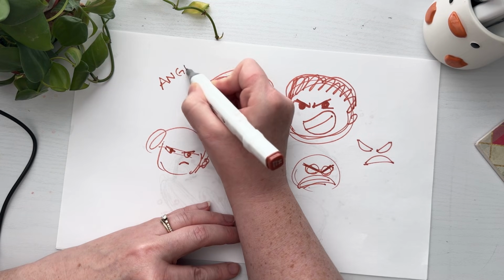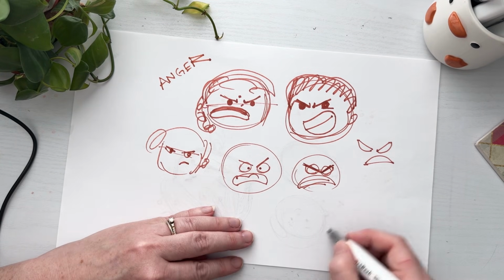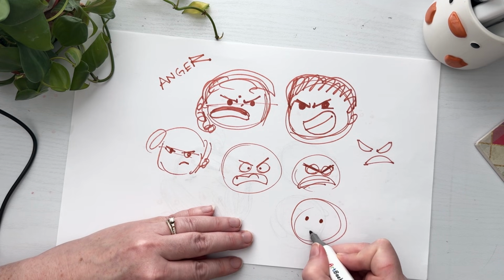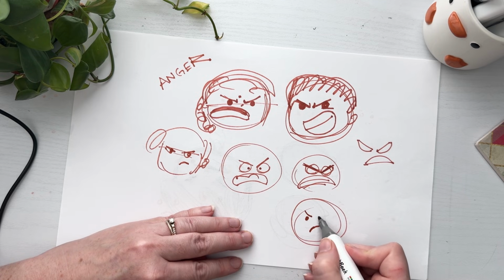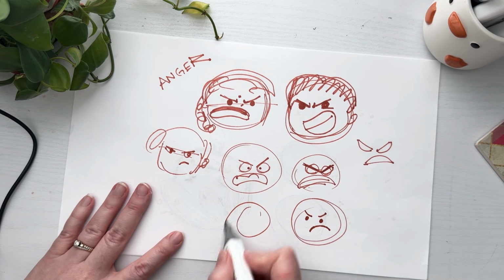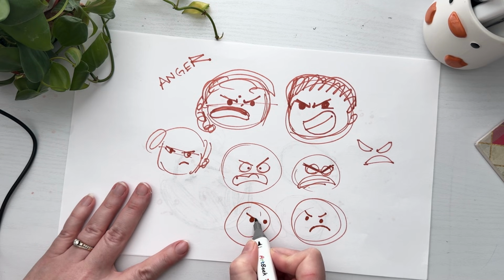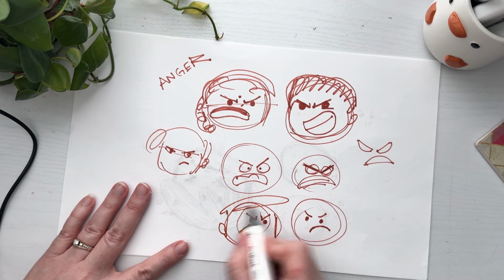One thing to know about anger is that it is a sharp emotion. So let's say we have a face and we drew the eyes and they're supposed to be angry, but you kind of use round shapes like this. They're not going to feel as angry as if you draw it sharp like this. So make sure to stay sharp when you're drawing anger.